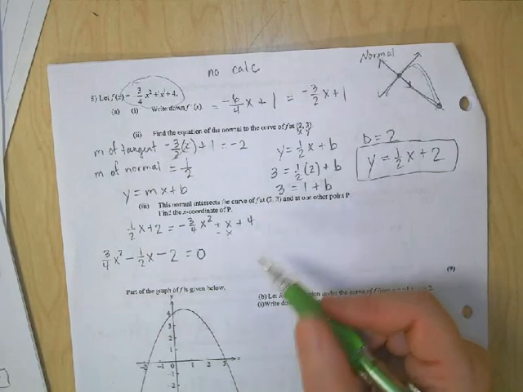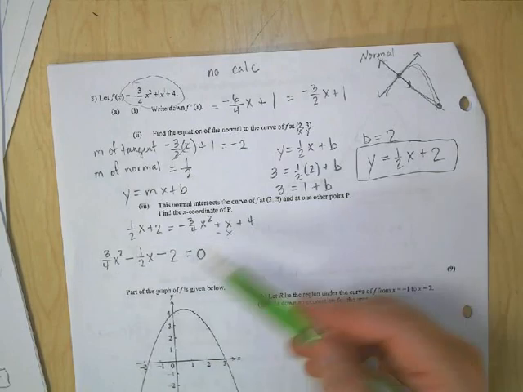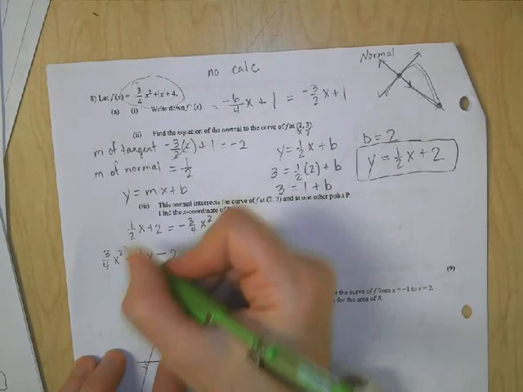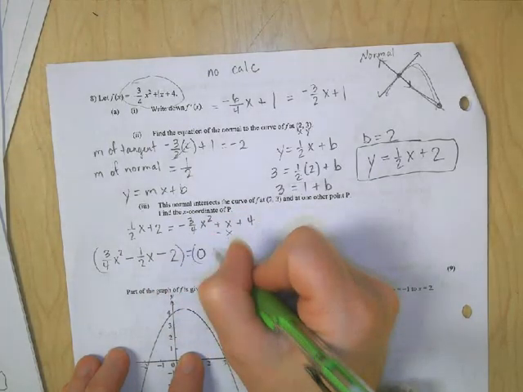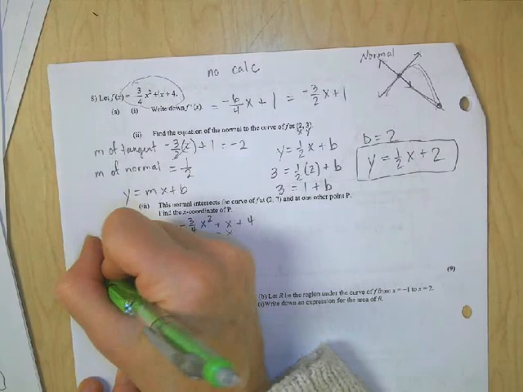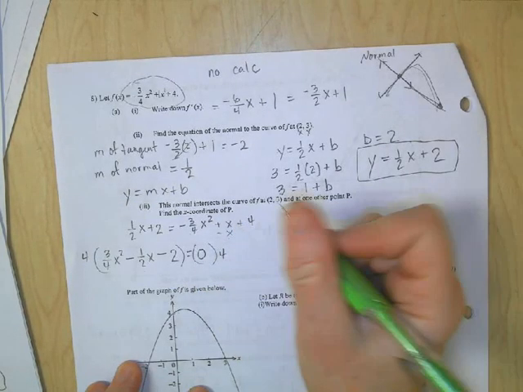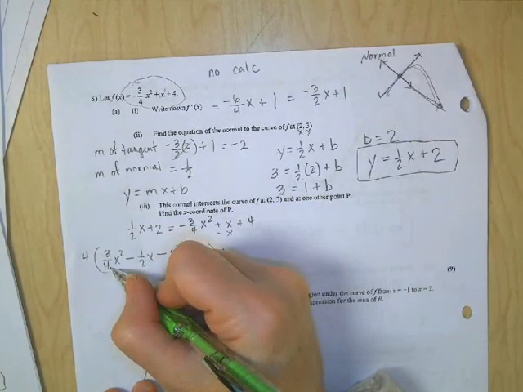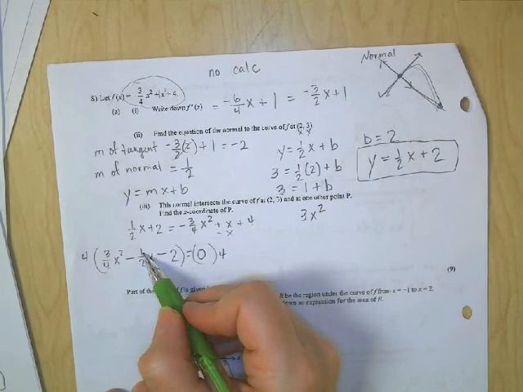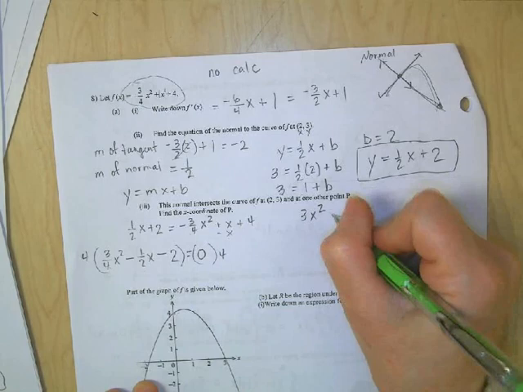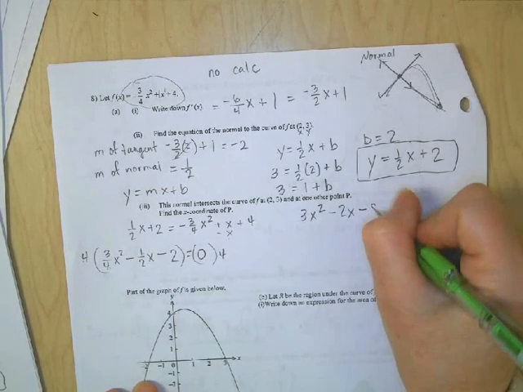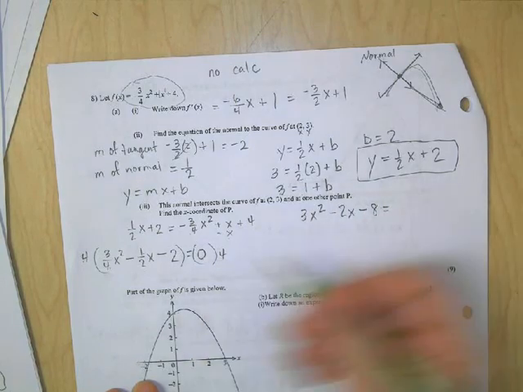Okay, if I want to solve this, I do not like having fractions, so I want to fraction bust this. To fraction bust it, I'm going to multiply everything, both sides of the equation, by a common denominator. The common denominator here would be 4. So I'm going to multiply everybody by 4. The 4's cancel out. I'm left with 3x squared. 4 times negative 1/2 gives me negative 2. And 4 times negative 2 is negative 8. And on the other side, 0 times 4 is still 0.